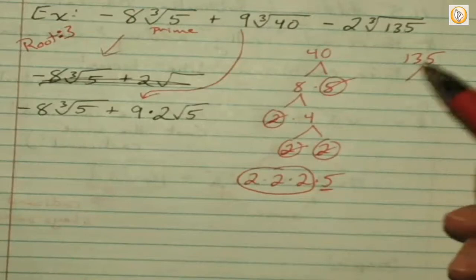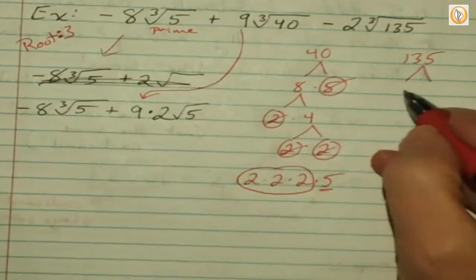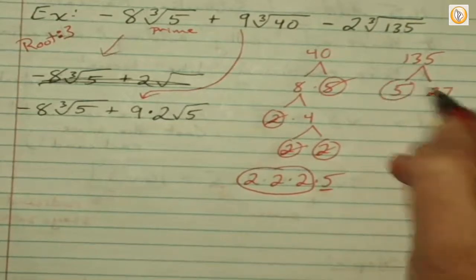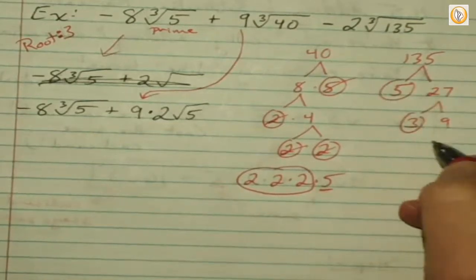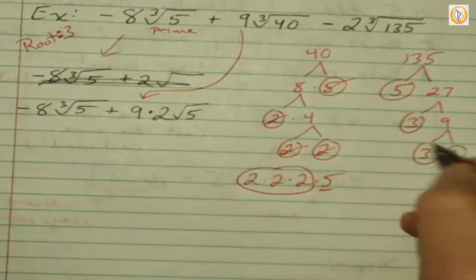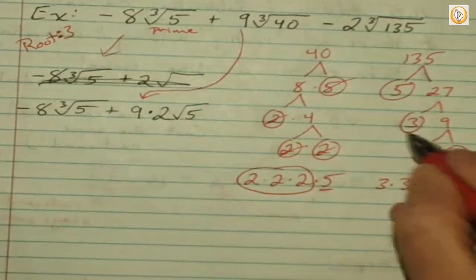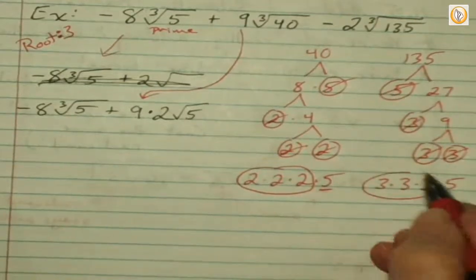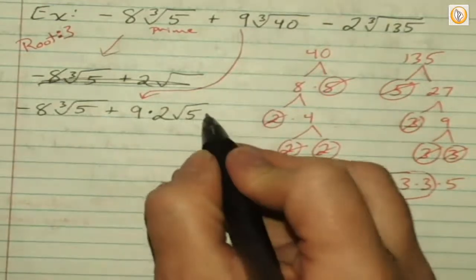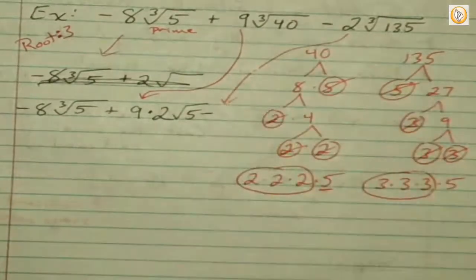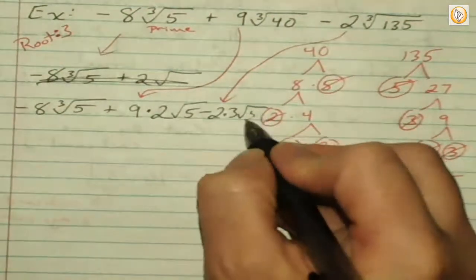Okay. So let's see. Morgan, you want to do 135? Okay. 5 times 27, and that's split into 3 times 9, and then 9 split into 3 times 3. So your triple is 3. And that goes on the outside, and you multiply that by 2. So then I got to bring down this 2, and I'm multiplying that with 3. And it's what? 5. That's your leftover.